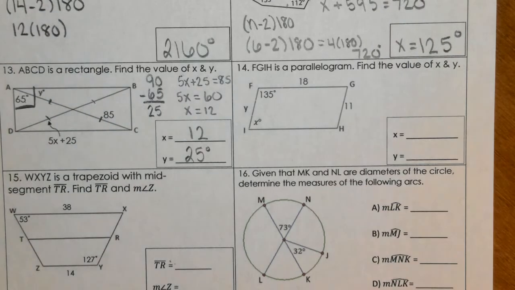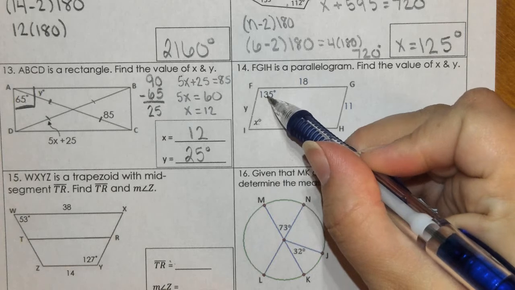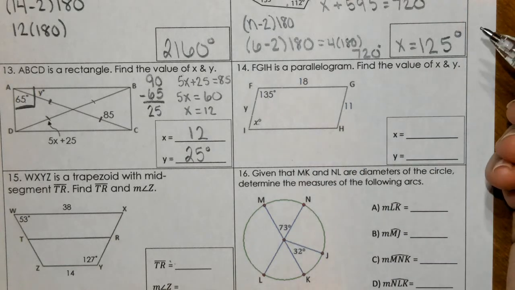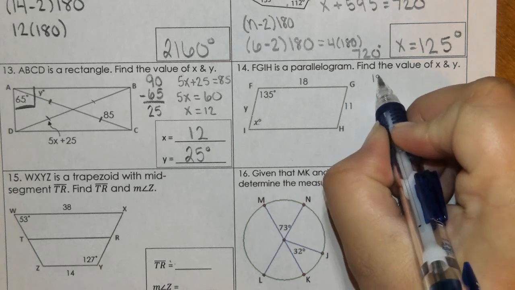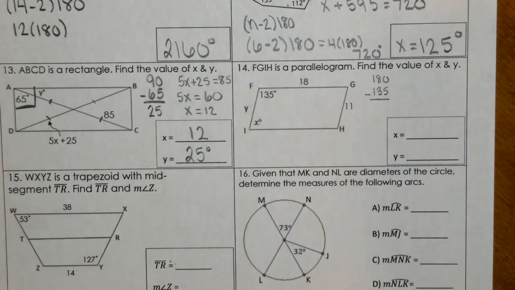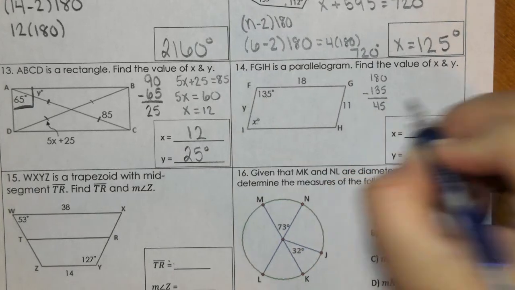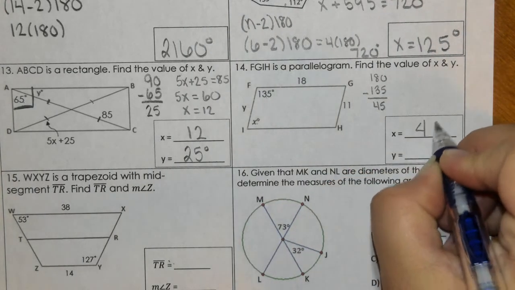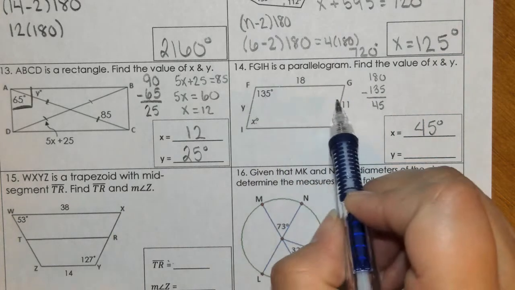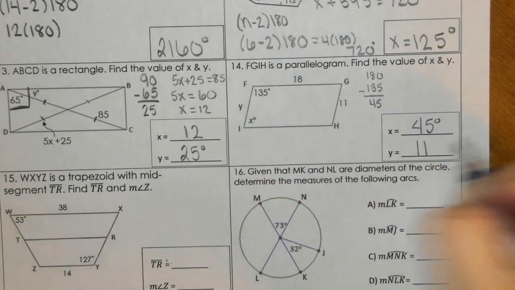In number 14, we have a parallelogram. Your angles are consecutive, which means that they're next to each other. They're going to add to 180. So 180 minus 135 would give me 45. So x is 45 degrees. Now y is just going to be equal to the other side, 11. That's pretty simple.